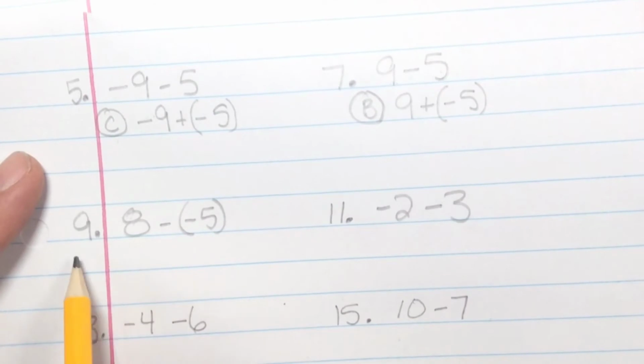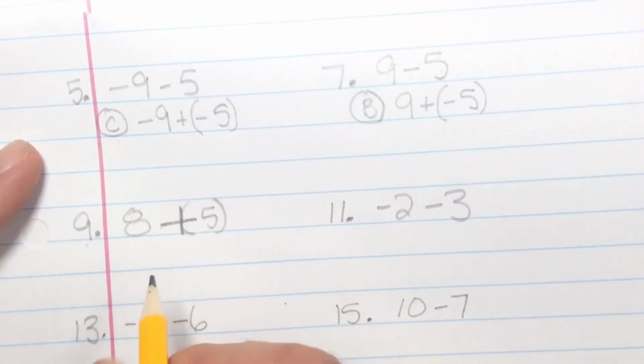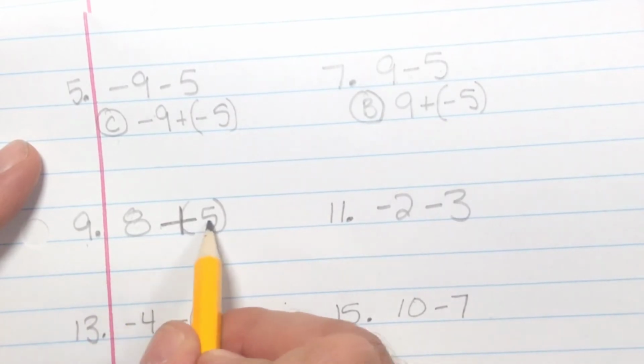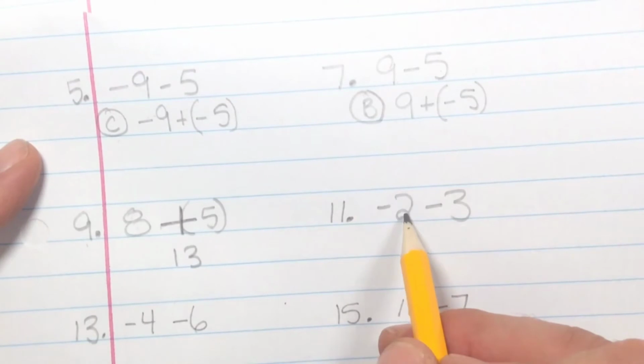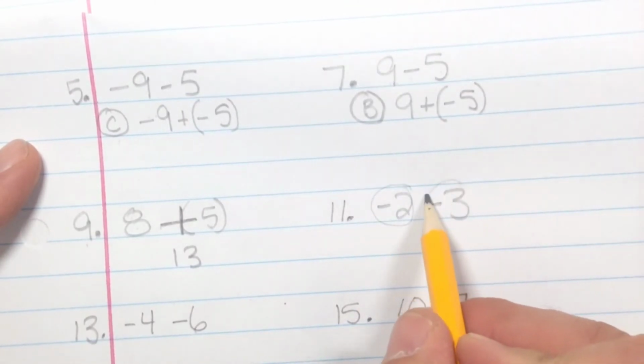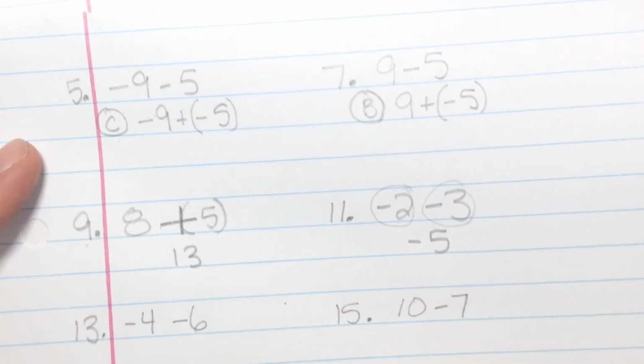Okay, so for number 9, it's 2 negatives right next to each other. We turn that into a big plus. 8, 5, same sign, so we add and keep it positive. Here I have negative 2 and negative 3. Same sign, so I add and keep.